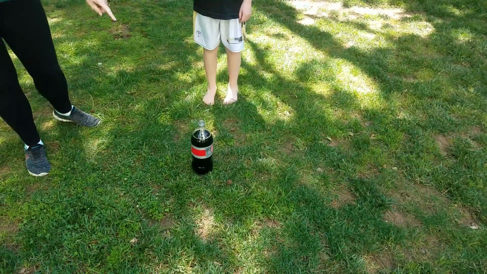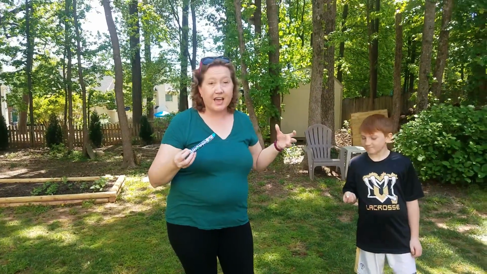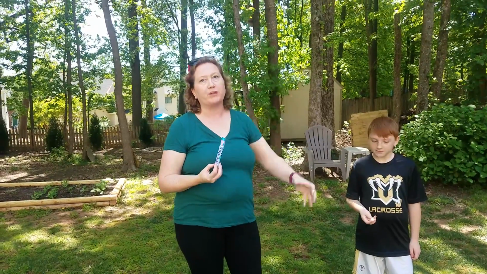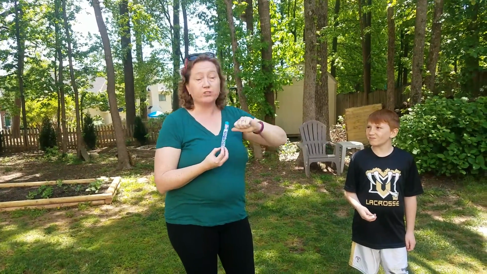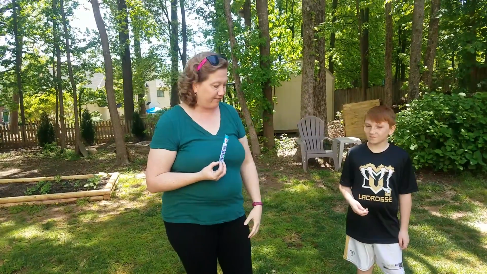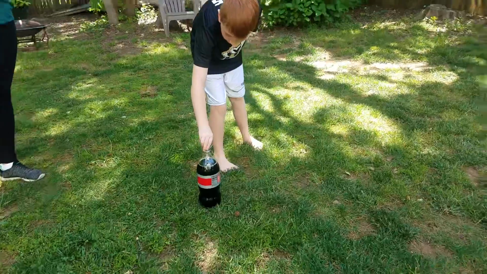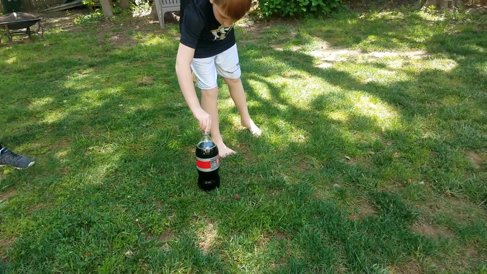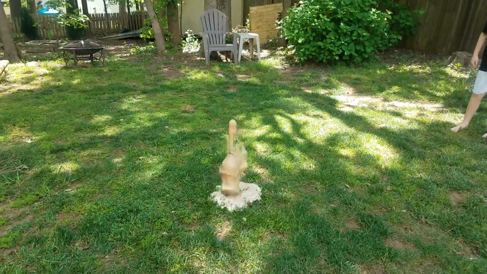Now, we know soda is filled with carbon dioxide already, and when we drop the Mentos in, it causes that carbon dioxide to explode really high. Kind of like if you shook a bottle of soda and then you took the cap off and it explodes everywhere. All right, so Jacob's gonna help me out with this. I'm gonna stand back. Woohoo! Diet Coke waterfall.